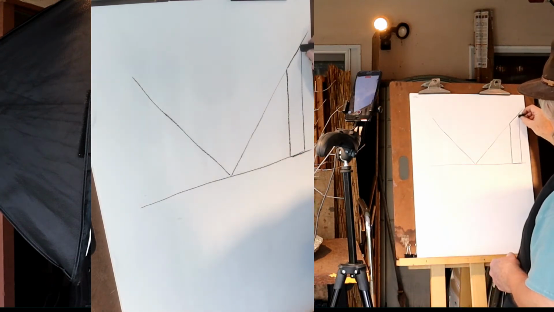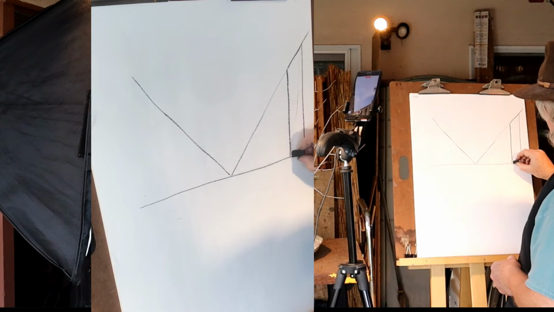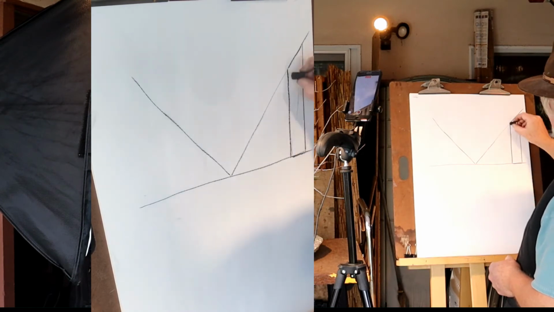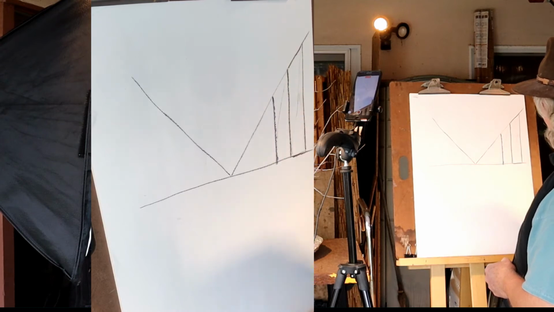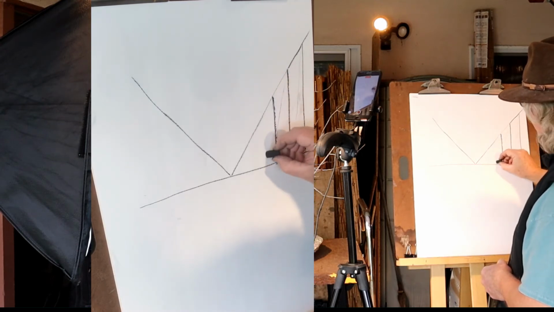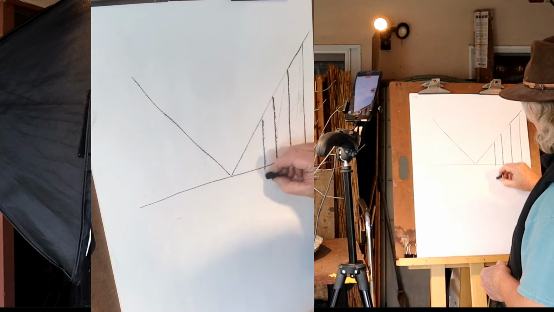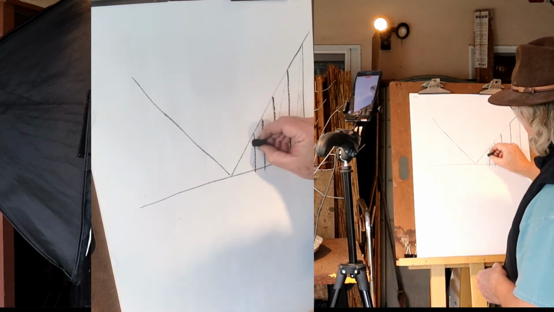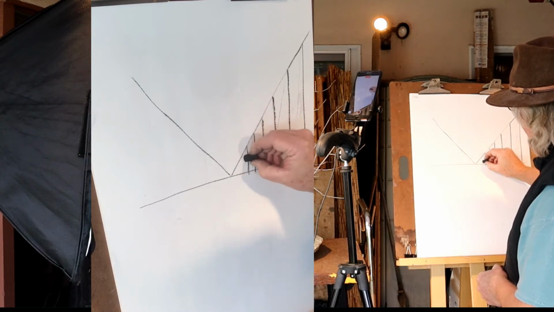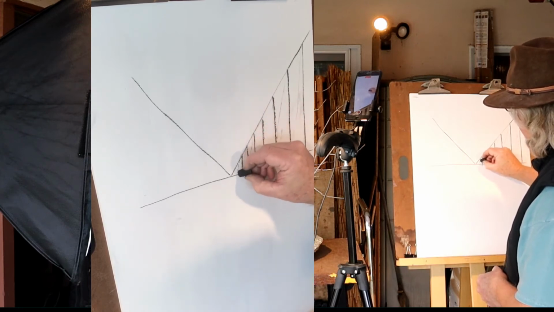If I take an angle here, so I've got this angle, if I repeat that angle here, that gives me another line. And I repeat the exact same angle, it gives me another line, and another line again, and I repeat this as I get closer.